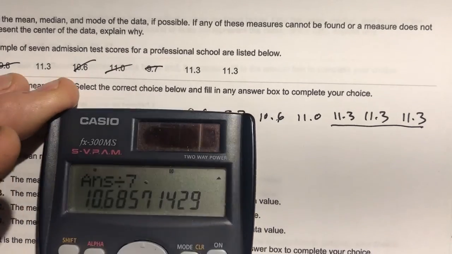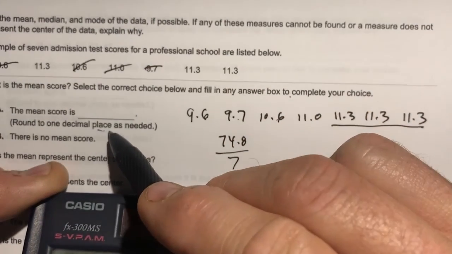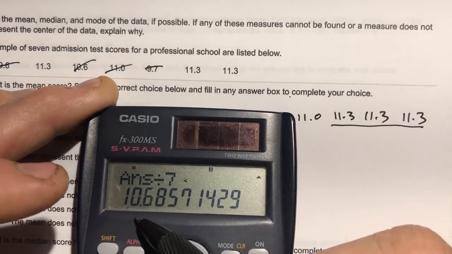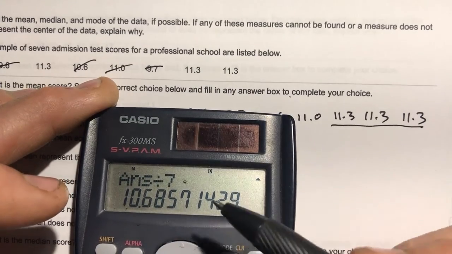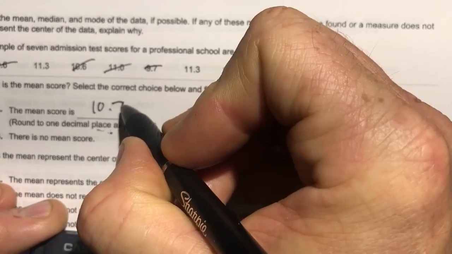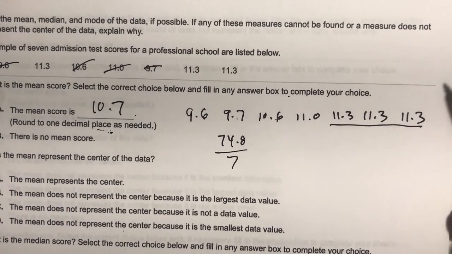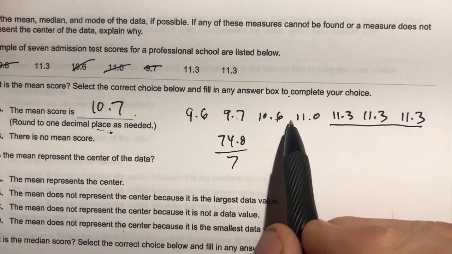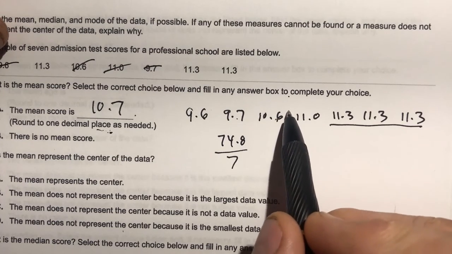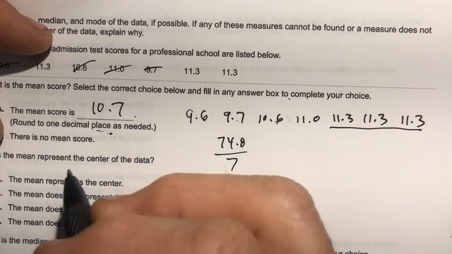10.6857, whatever. Okay. Now you have to read on here, round to 1 decimal place is what it says. So 10.6, does this 8 make the 6 go up? It sure does, 10.7. There's my answer. Now, does this mean represent the center of the data? Well, yeah, it is the center of the data. In fact, 10.7 is right between these two right here. So yes, mean represents the center.